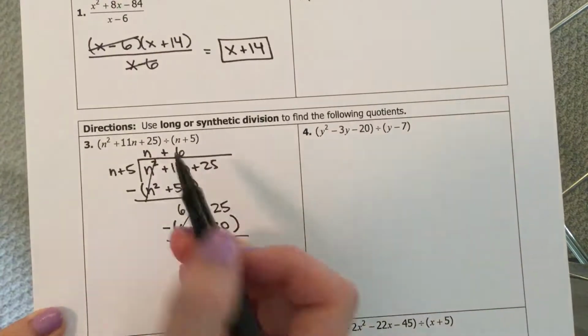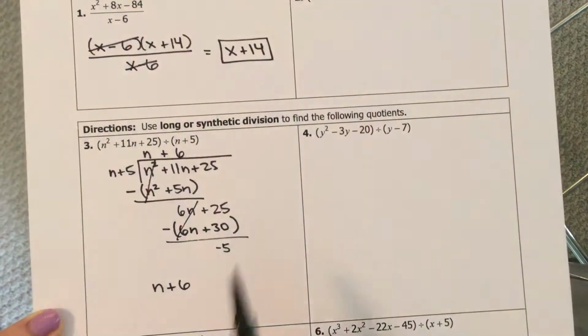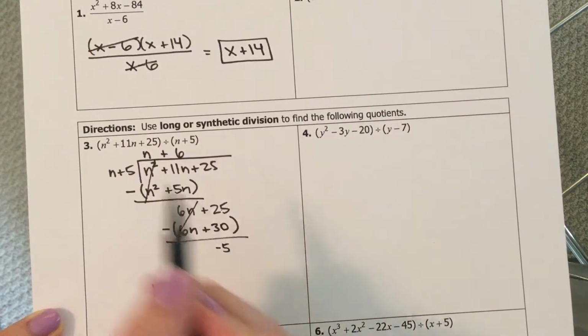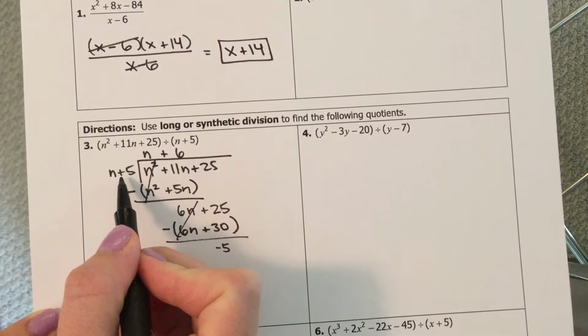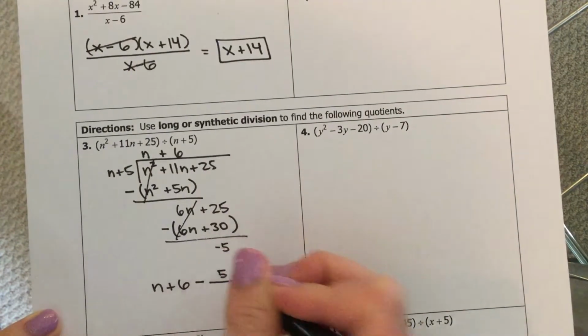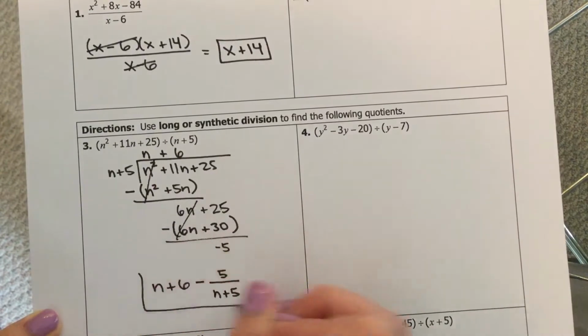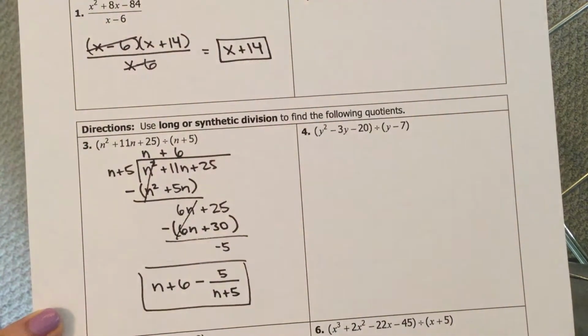All right, so your answer is whatever you have up above the division. So we have n plus 6, and then this remainder over this divisor. Okay, so since it's a negative 5, I'm going to write minus, and then you put 5 over the divisor, which is n plus 5. And that would be your answer for number 3.